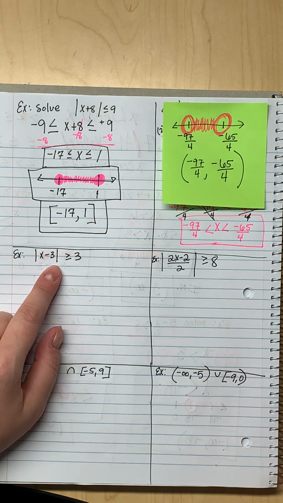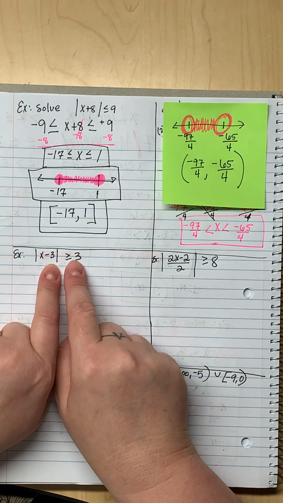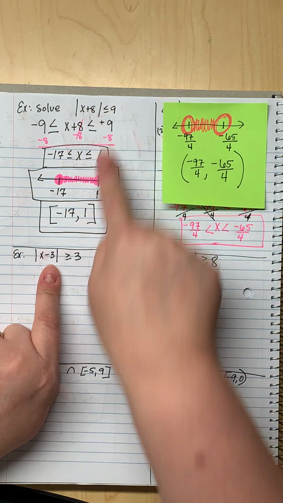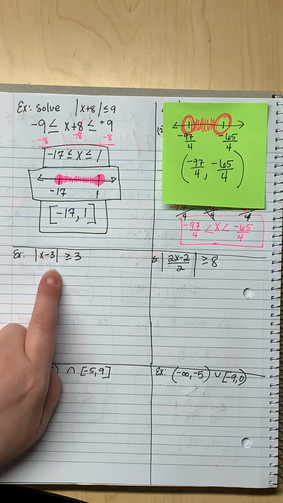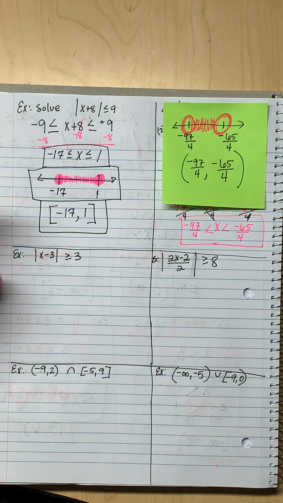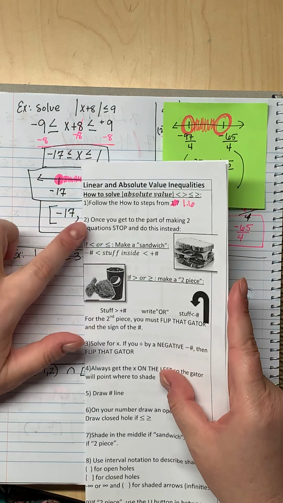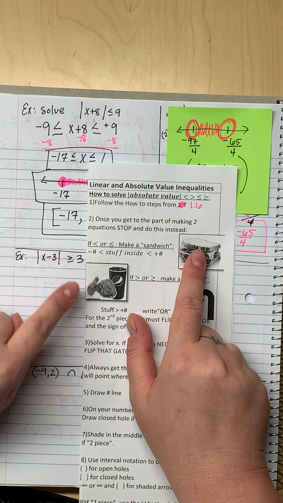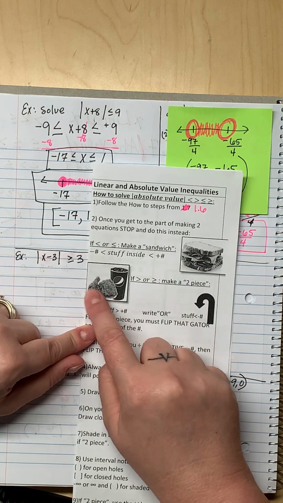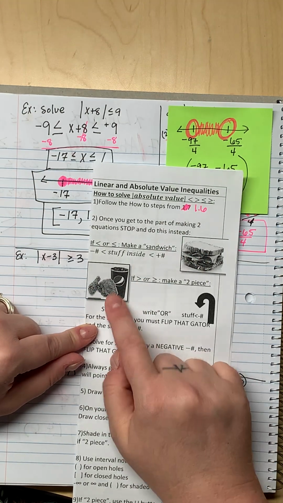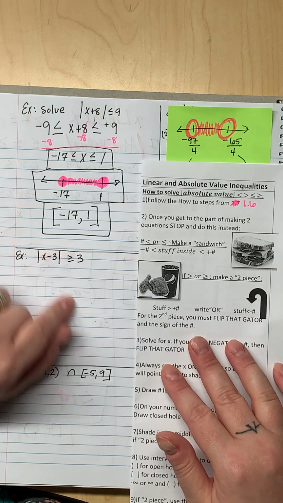Okay, let's look at this next sucker. This one's different because the alligator is facing a different way. So my first step is to get the bars alone, and they are. There's nothing outside. My second step is to figure out whether we have a sandwich or a 2-piece meal. Get it? 2 pieces chicken? Pepsi.